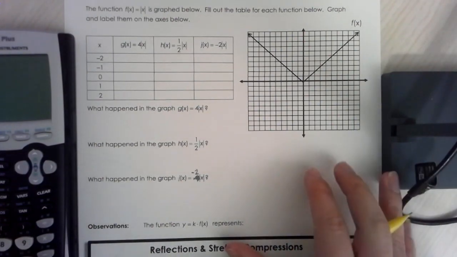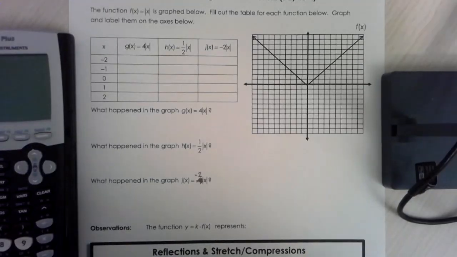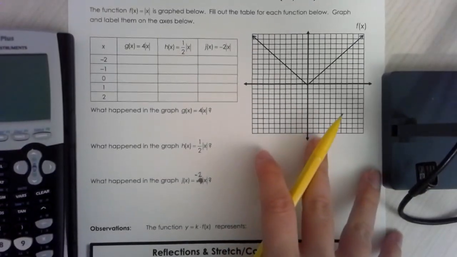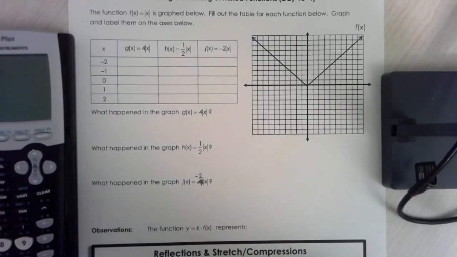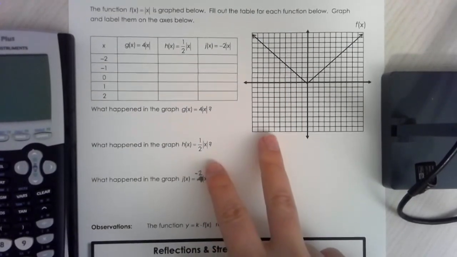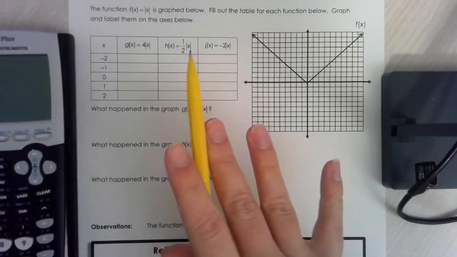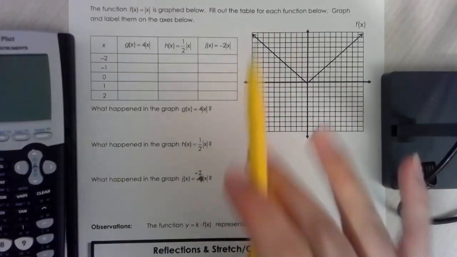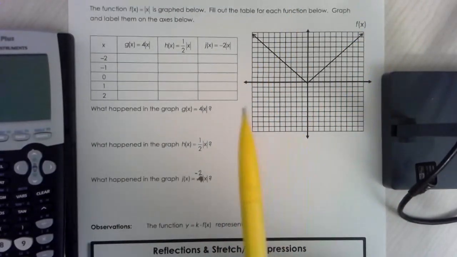Hey guys, happy Monday. Today we're going to continue our lesson from Friday where we started looking at the absolute value function and the square root function. We also looked at the squared function and we started looking at what you can do to the function. So Friday we looked at how you can shift a function from left to right and also up and down. Today we're going to look at how you can do some other things to one.